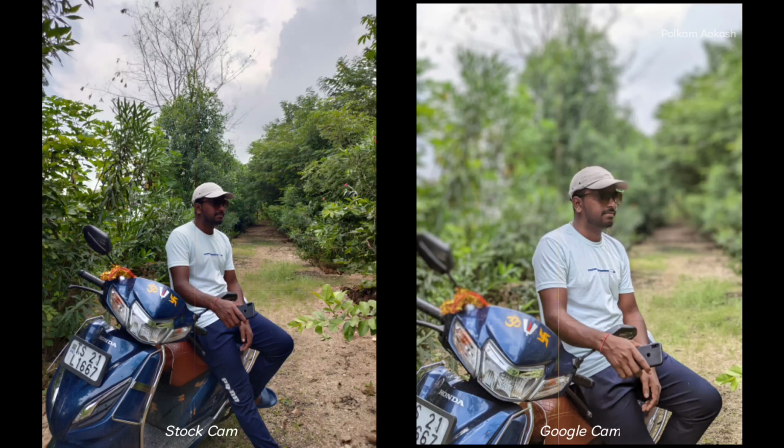You know guys, you can clearly observe here both the pictures doing well, but the stack camera did not maintain the zoom in portrait mode, but the Gcam did keep a little bit of zoom in portrait mode, so that's why Gcam photos are much better than stack camera.